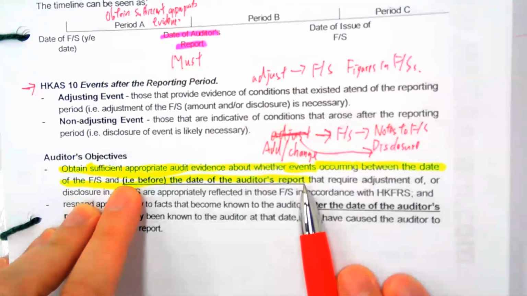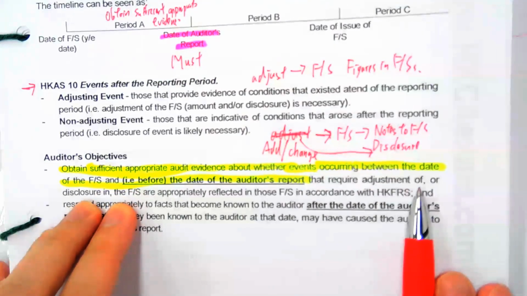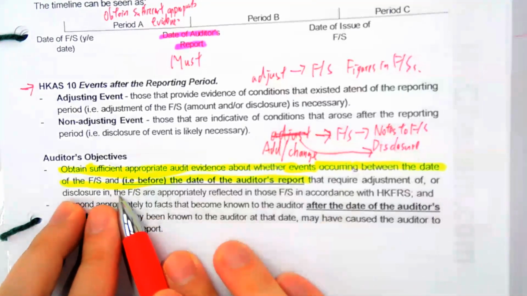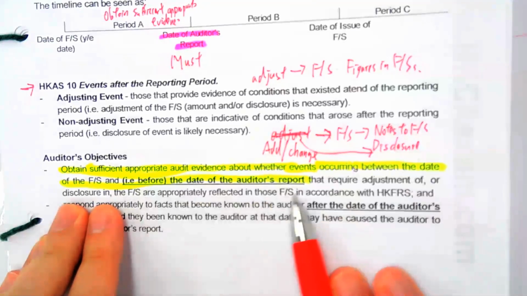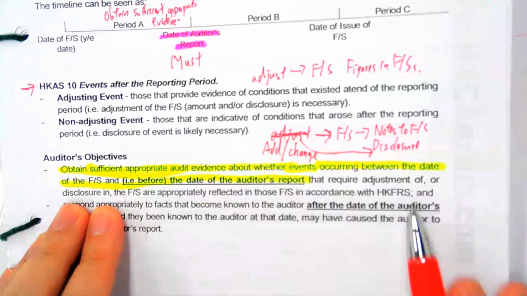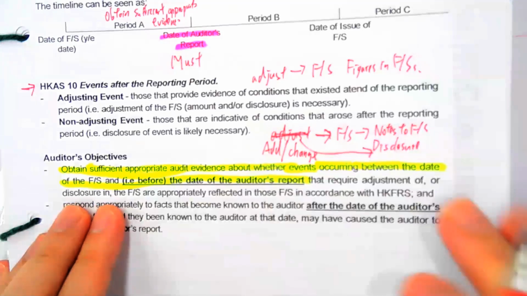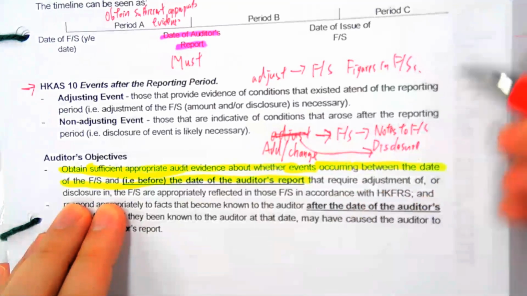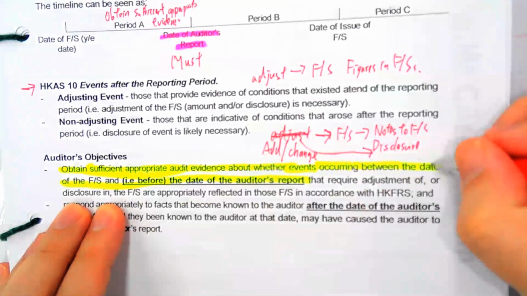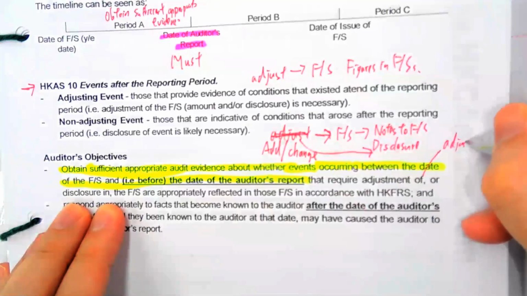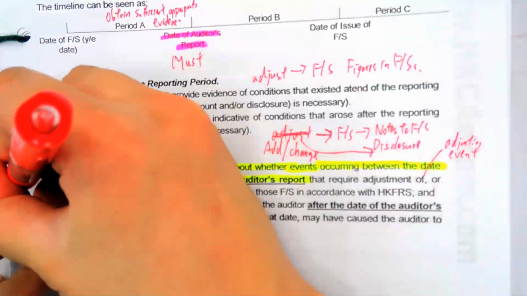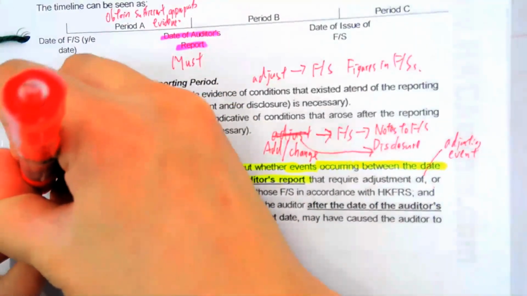If it happened in this period, events that require adjustment of, or disclosure in, the financial statements are properly reflected in those facts in accordance with HKFRS. You may get confused if I didn't tell you just now. Require adjustment means adjusting events, and disclosure means non-adjusting events.